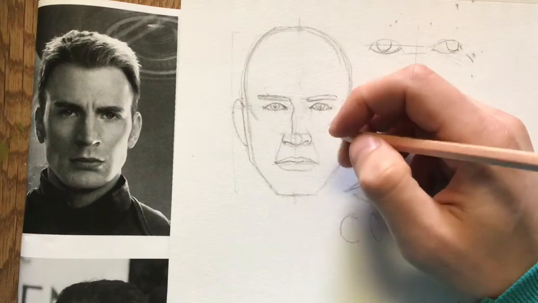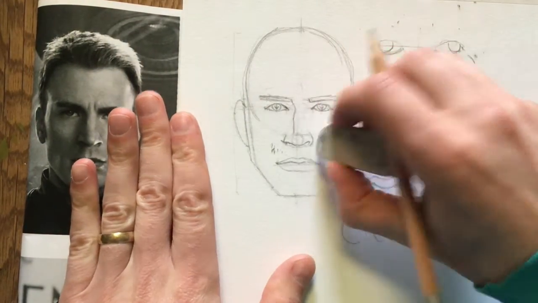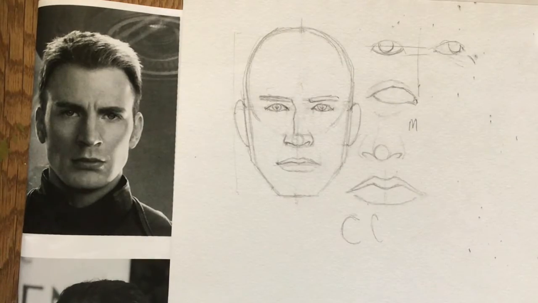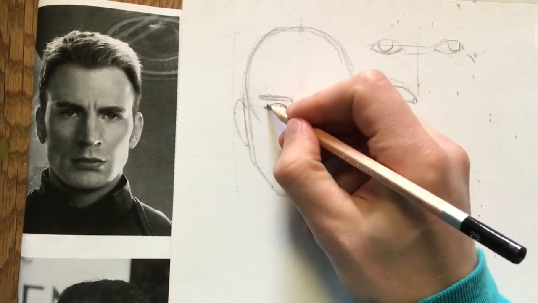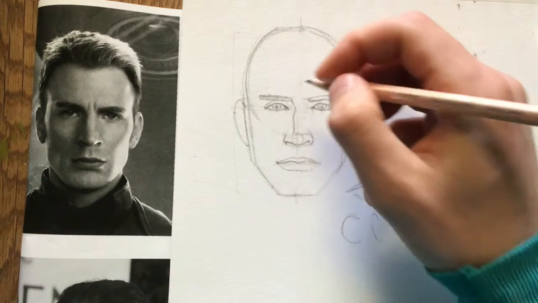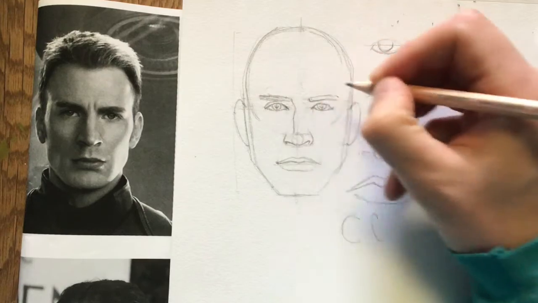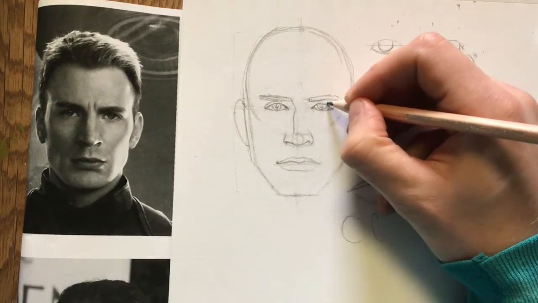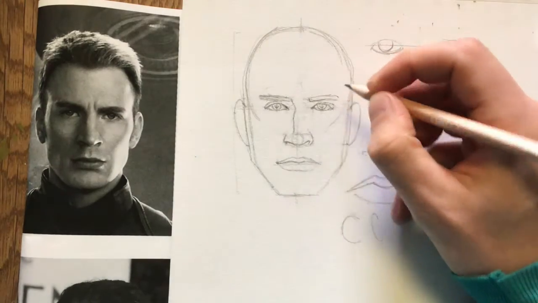Okay, now let's start putting in some details. I'm going to put in the areas around the eyes, figuring out where the eyelids go. This is the part of the drawing where you're just getting details in.